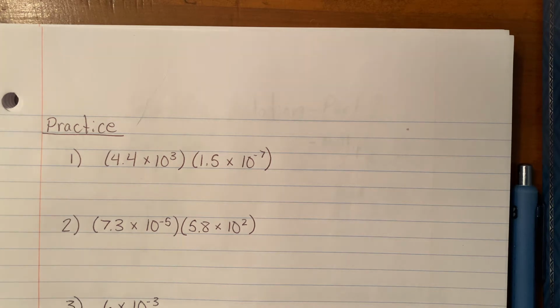So now you're just going to do 4.4 times 1.5 and then add your exponents.